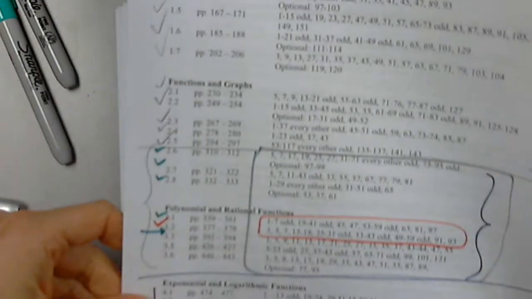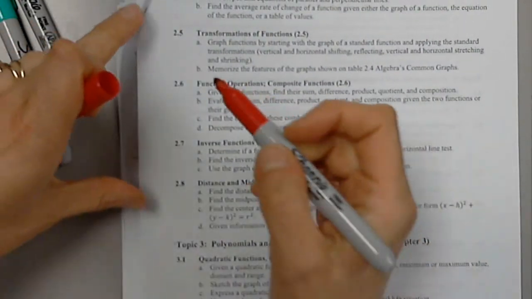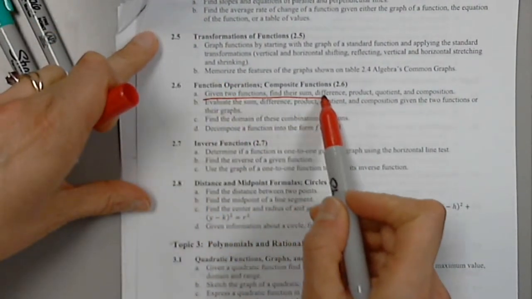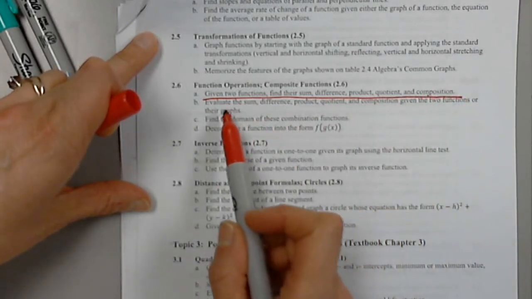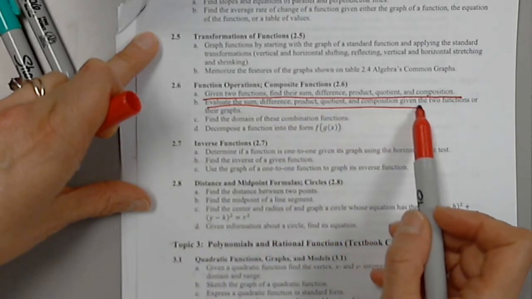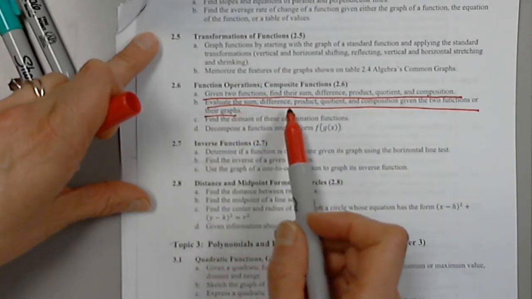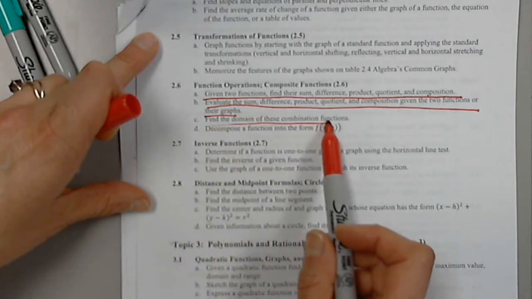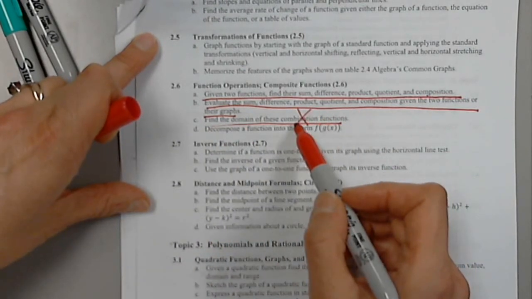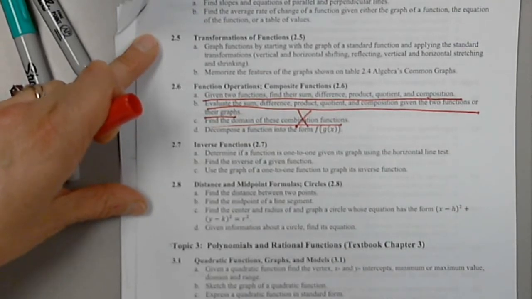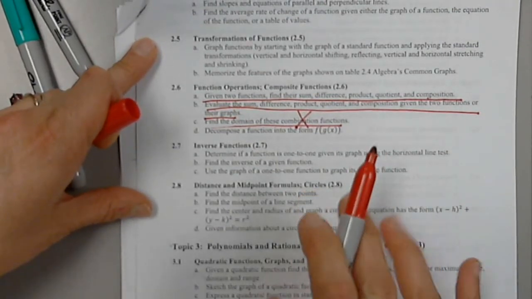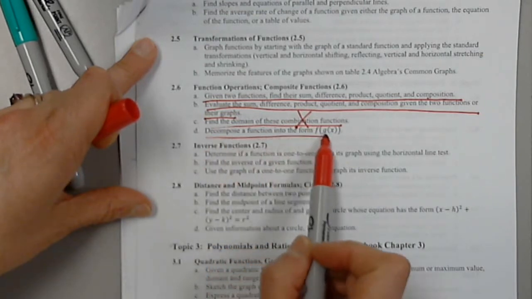I'm kind of running out of time, so I just wanted to make sure that you look at adding, subtracting, multiplying, dividing functions and function composition. Evaluate a function, a sum, difference, product. Find the domain, not the domain of the composition. I will not ask you to find the domain of the composition. I will ask you to find the domain of sum, difference, product, and ratio, but not composition. And decompose a function.